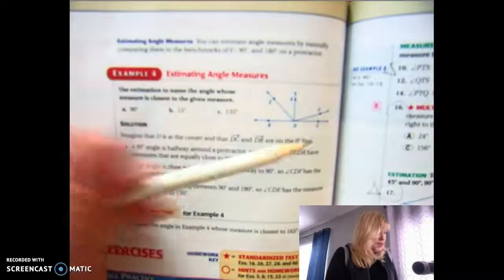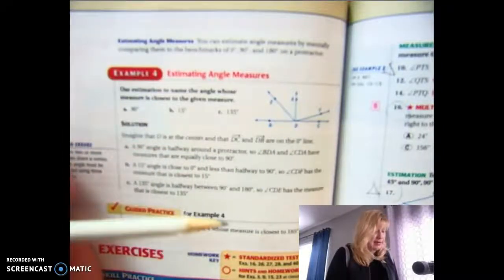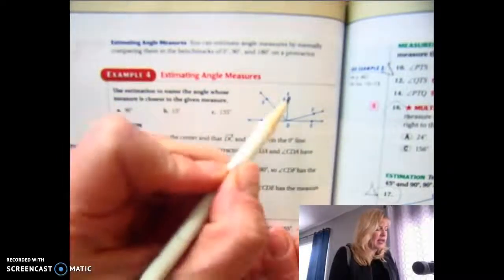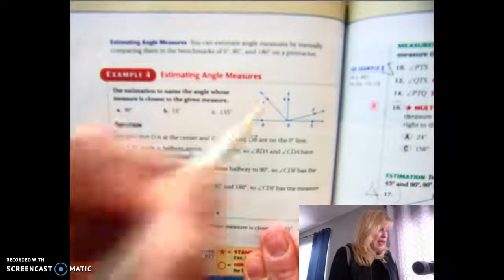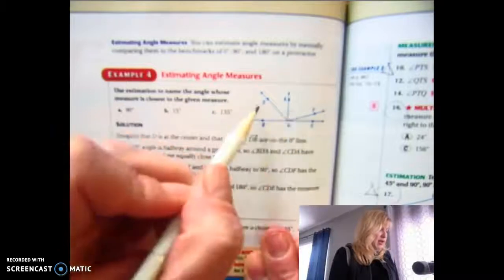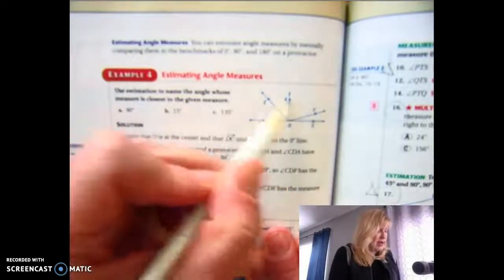They're going to ask you which angle on here looks like it's about 15 degrees. Well, if you have a good sense of less than and greater than 90, one of the questions could be, what is the 90 degree angle? Well, that's ABC. So I know anything greater than that is going to be obtuse or bigger than 90, and anything less is acute.